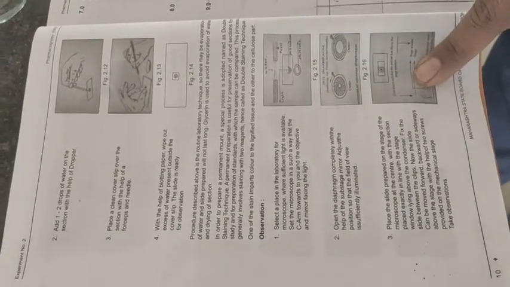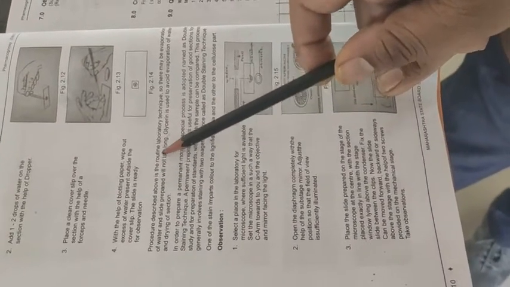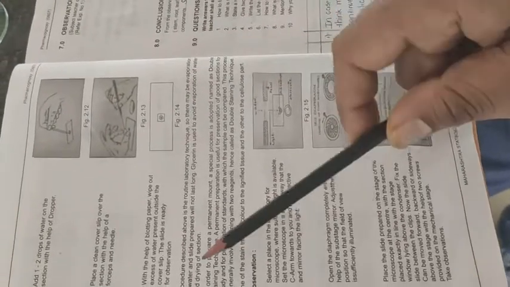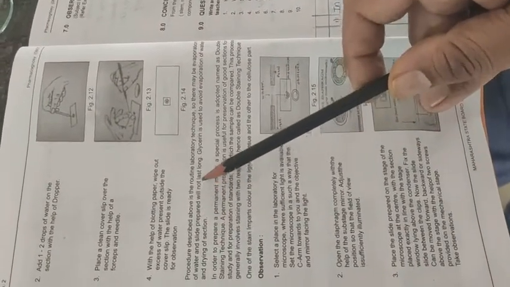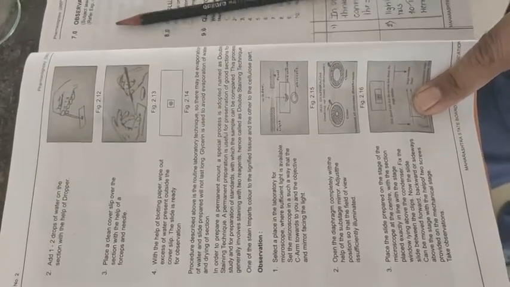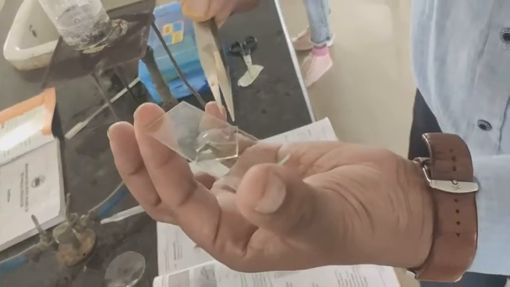This is the simple method to observe. Next, the important thing is that the procedure described above is a routine laboratory technique, so there may be evaporation of water and the slide will not last long. Glycerin is used to avoid evaporation of water and drying of the section. All of you know, with the help of a dropper we add water, but water evaporates.